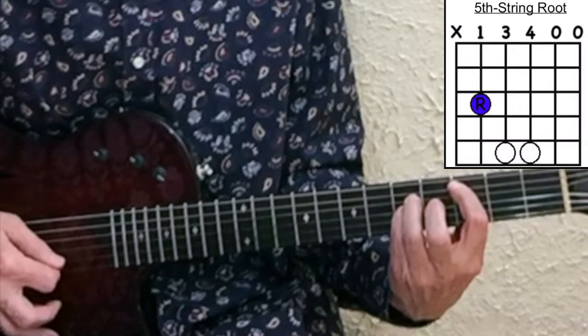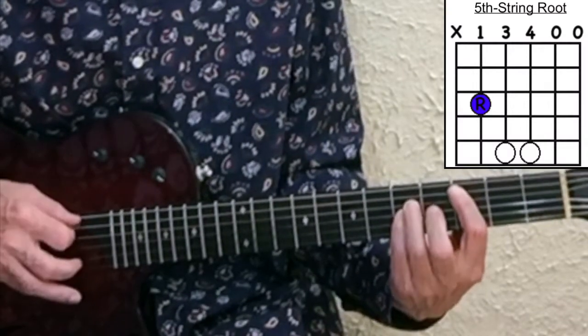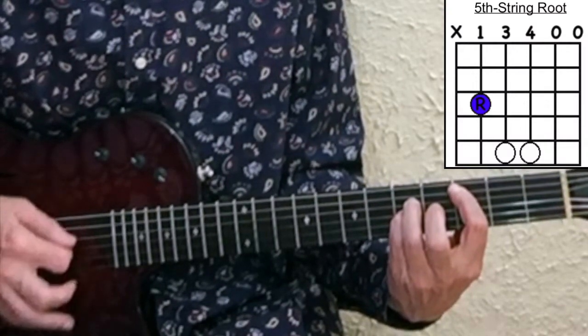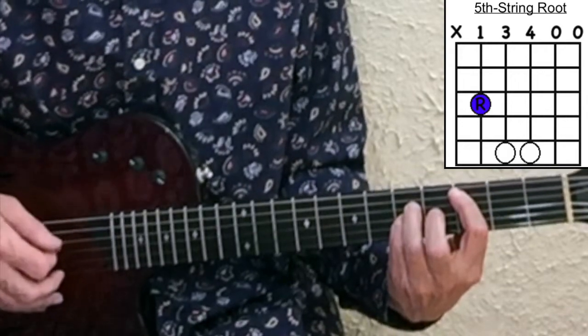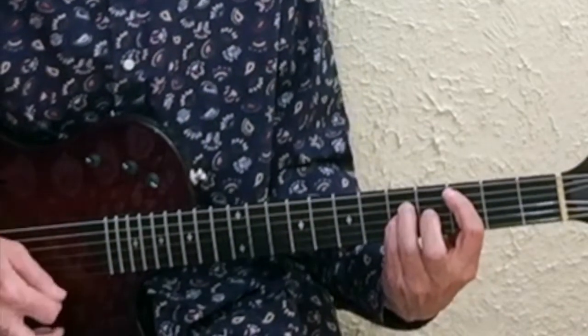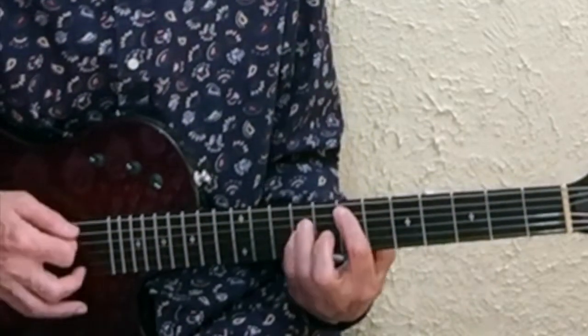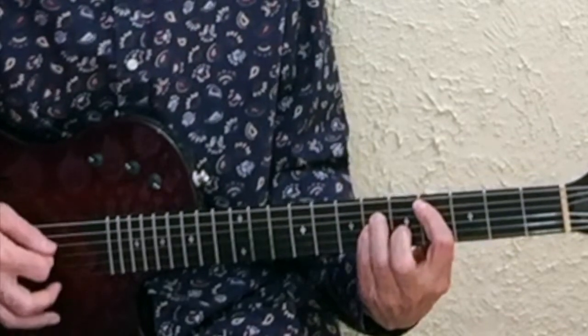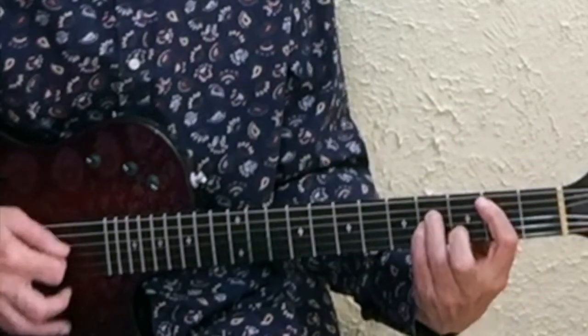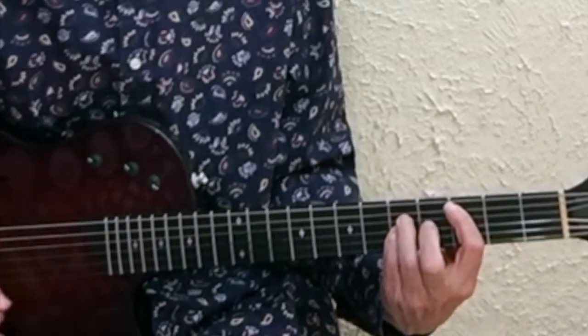Now the 5th string root is a basic power chord with the first two strings open. So this shape can also be moved around. It can also create some interesting and very complex chords.